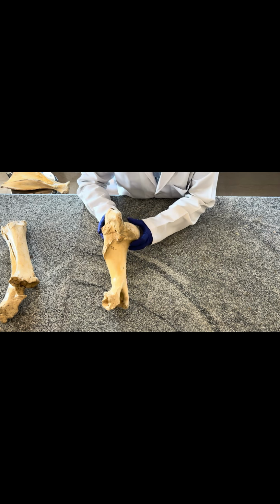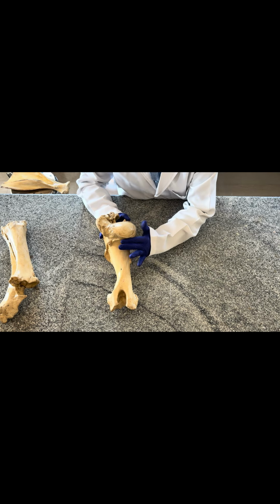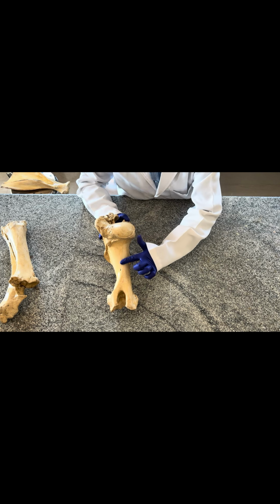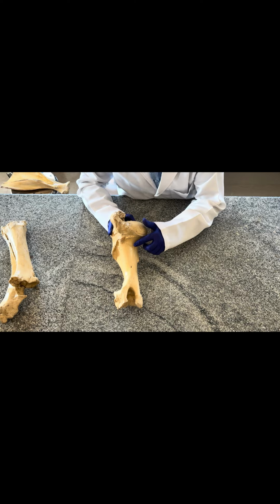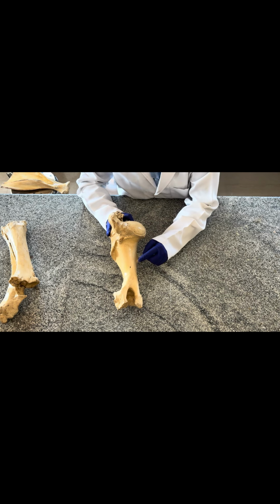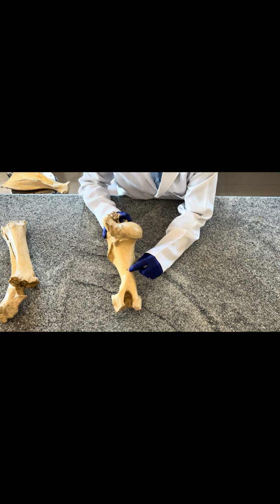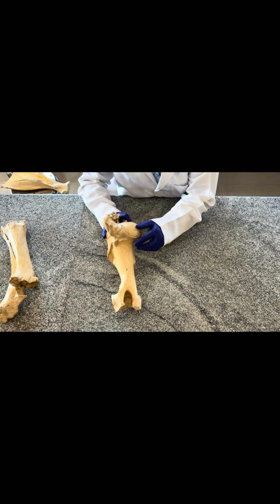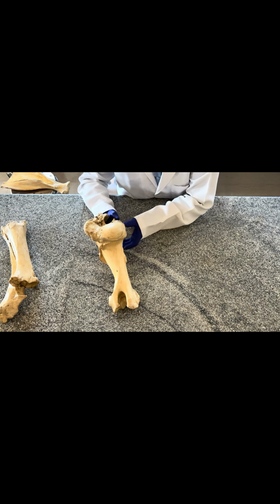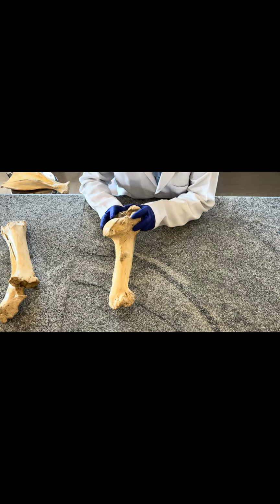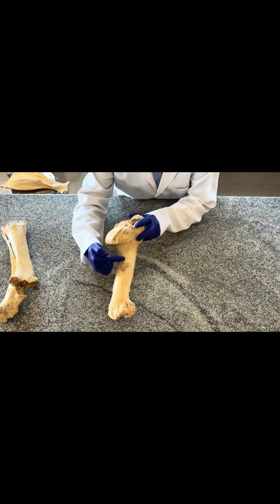Coming to the caudal surface, it is rounded and smooth, and it blends with the lateral surface. It presents a nutrient foramen about the middle of the distal third of this caudal surface.